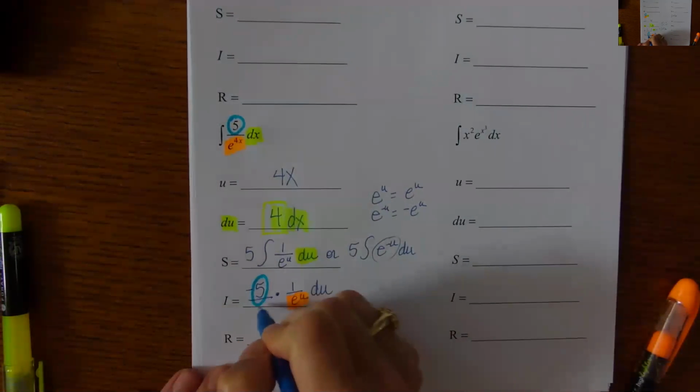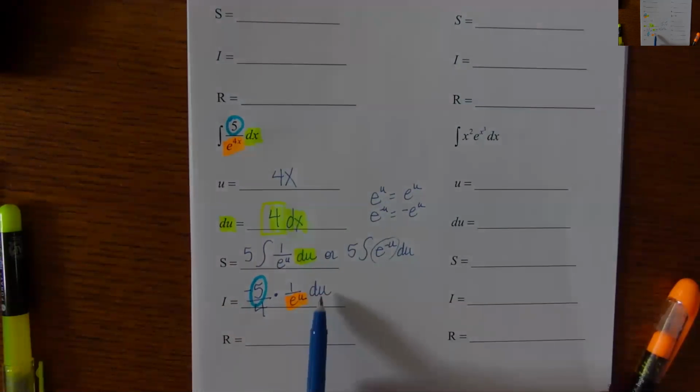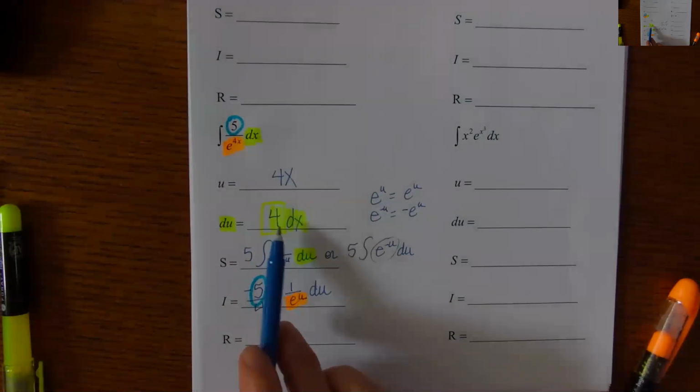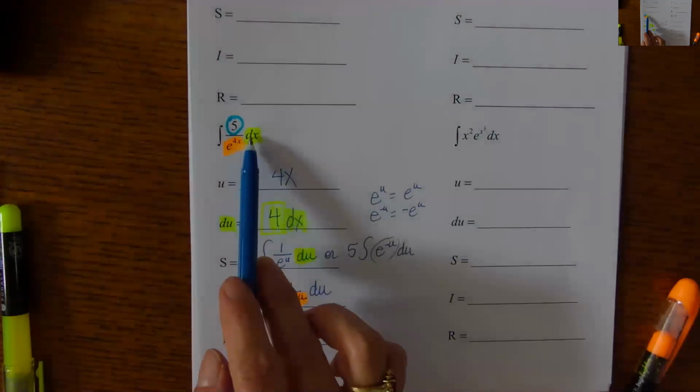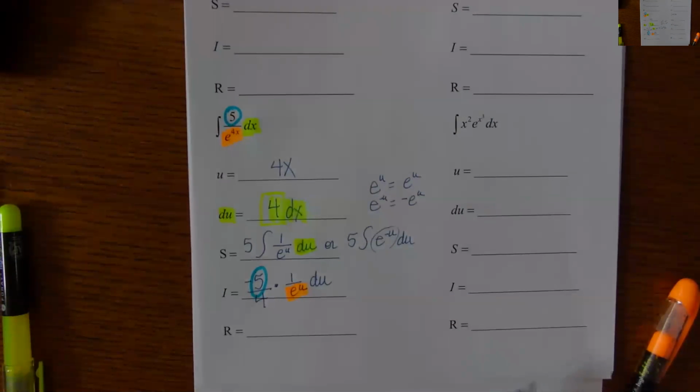1/4. So we need to put a 4 on the bottom because this du brings with it 4dx. And in my original problem, I just have a dx. I don't have a 4dx. It doesn't match up perfectly.